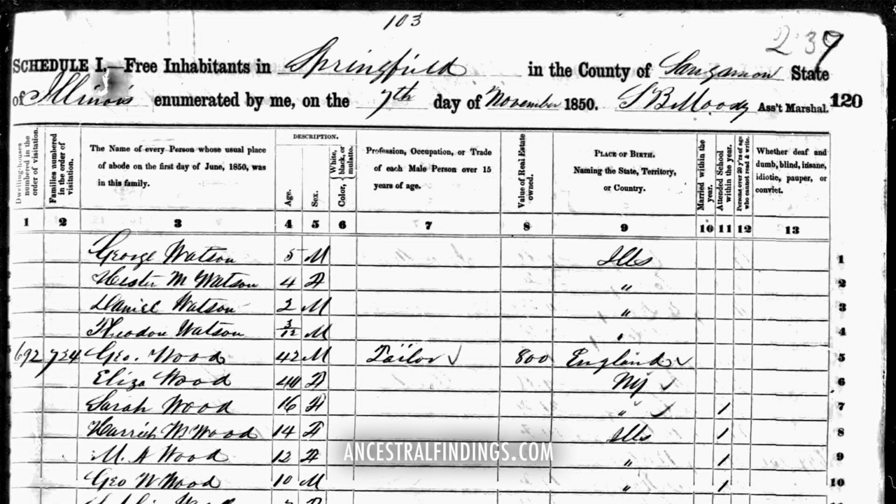This was also the first census to ask for the value of real estate, a simple number that often says a lot. A farmer with land valued at $1,200 was living a different life than the one with no property at all. And if someone had no occupation listed and no property, that could raise questions about health, dependency, or life circumstances. In some cases, it might suggest a woman living independently for the first time, or an elderly relative being cared for by younger kin.